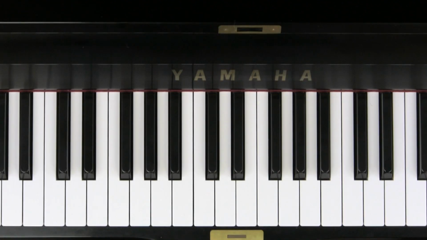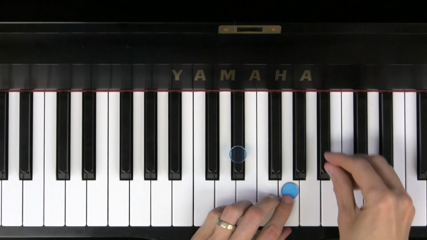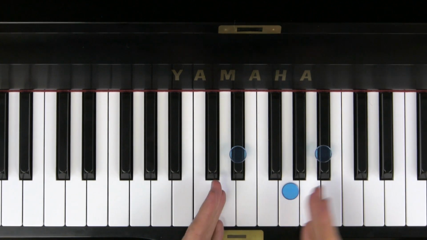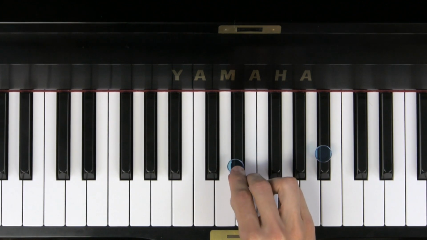Tip number 4, I want to review quickly how to find any 5/7 chord. Remember, your 1 chord is always do, mi, and so. So here would be our one chord if we're in the E flat major pentascale. To go to the 5/7 chord, all you have to do is move do down a half step.